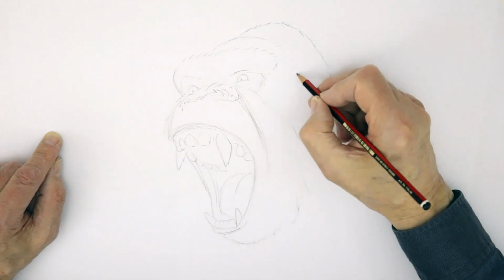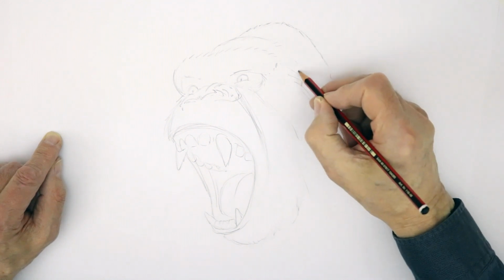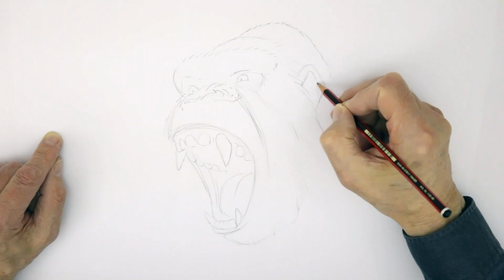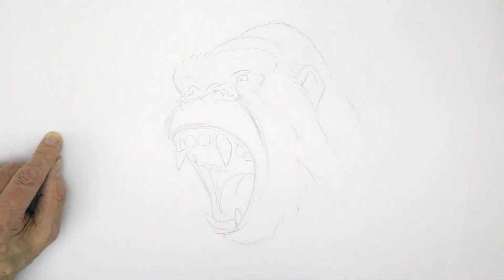Okay, so there roughly is our shape. Another line coming down here for a go, and the ear would appear about there. So there we have the pencil sketch of King Kong. So let's start to ink in now.